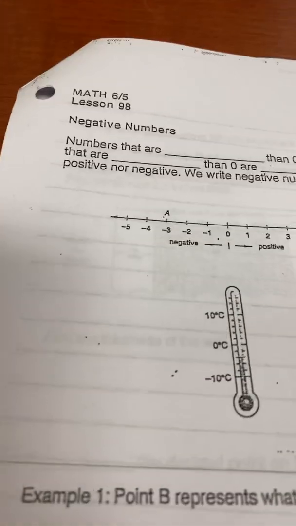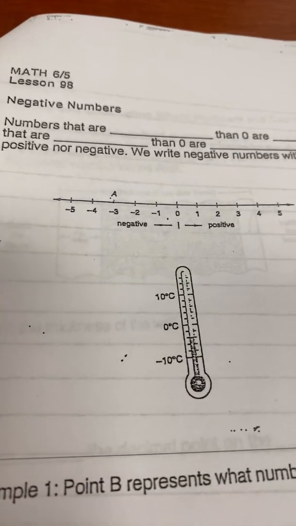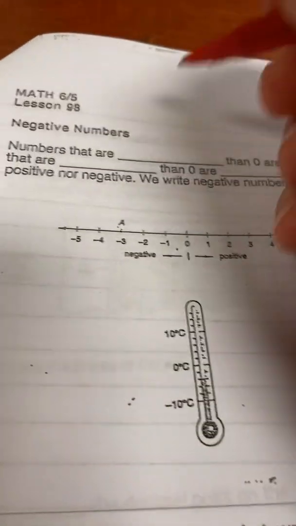All right, we're going to talk a little bit more about negative numbers today. So this is lesson 98. So let's get some definitions written down first.